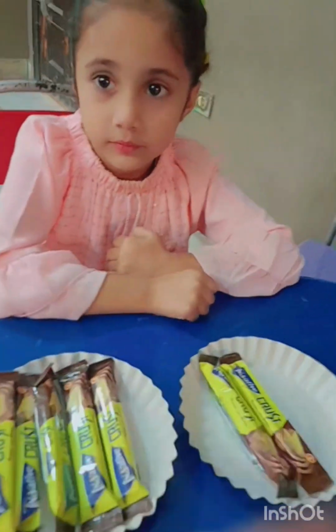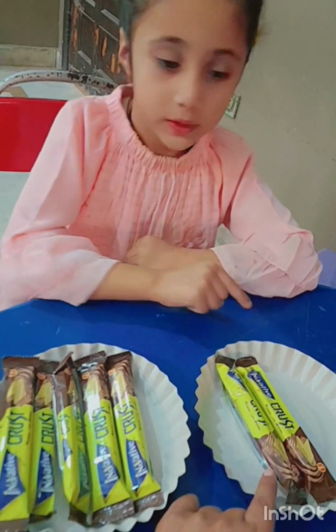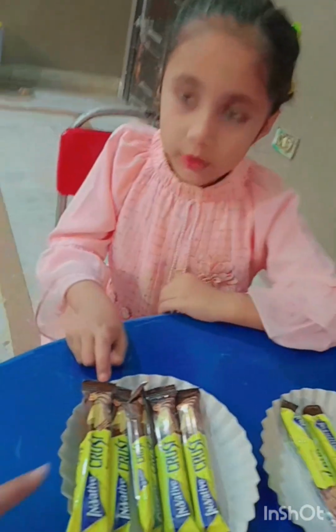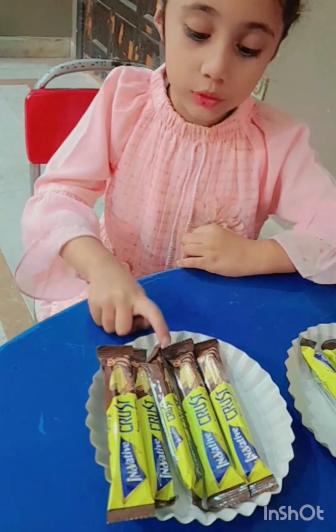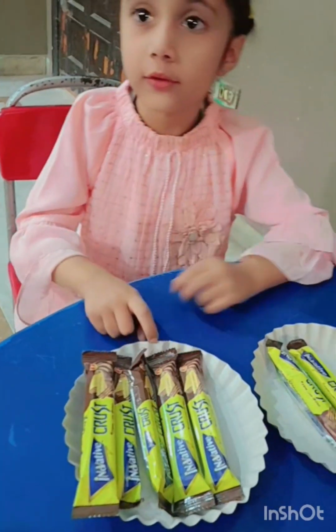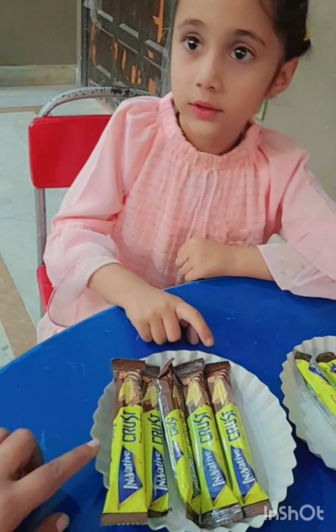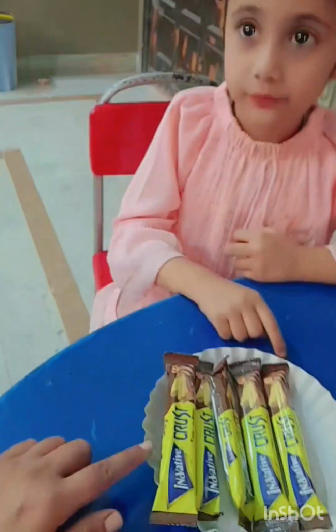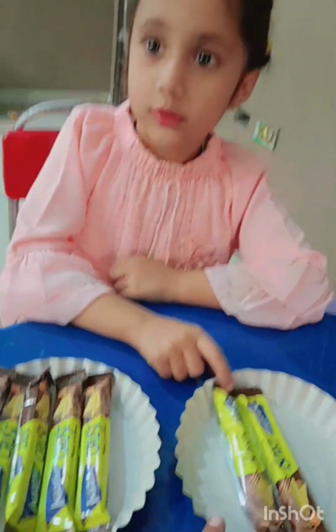Yes, Haram, count how many biscuits in this plate. 1, 2, good. And how many biscuits in this plate? 1, 2, 3, 4, 5. Very good. These are 5 and these are 2. These are more and these are less. Very good. Good job.